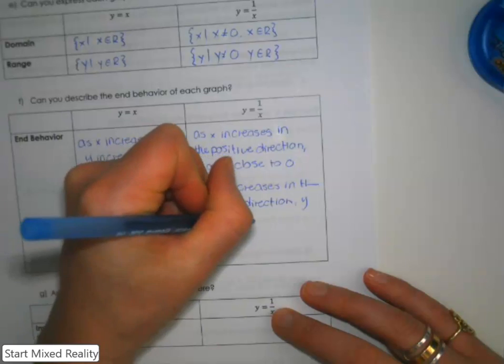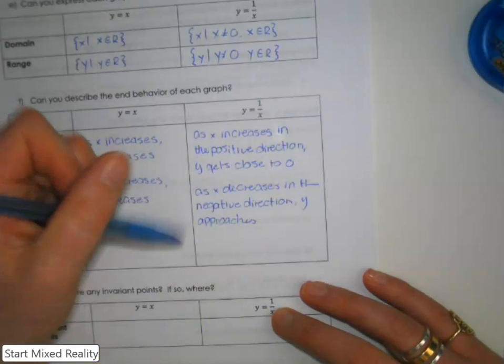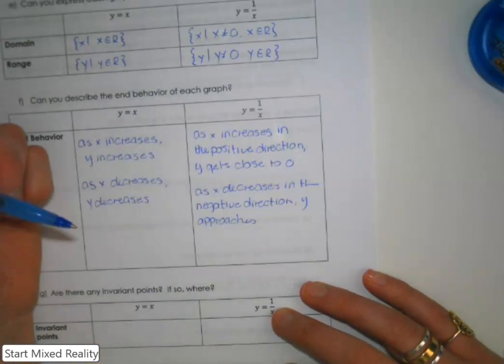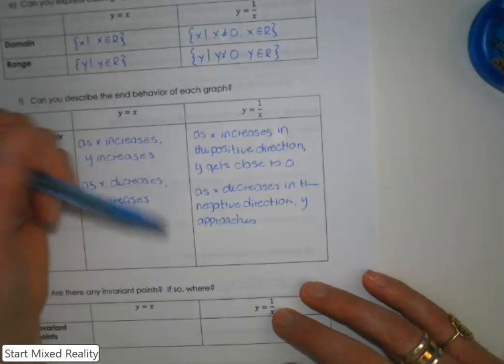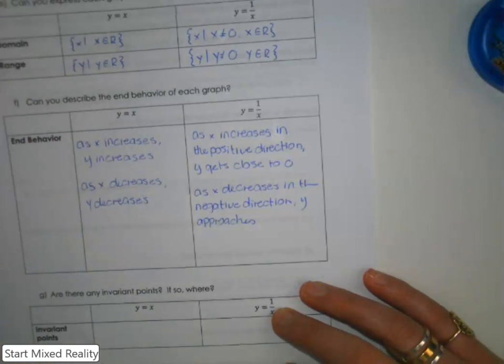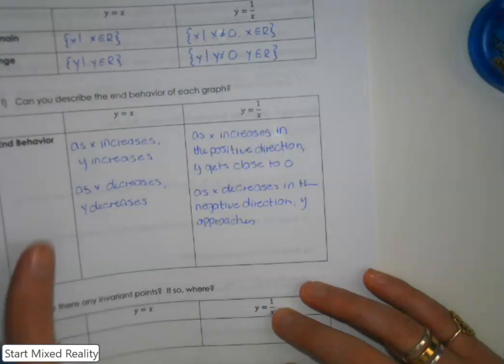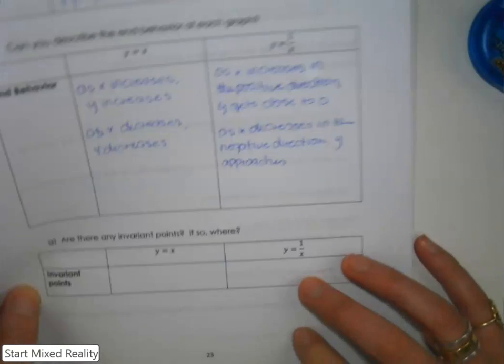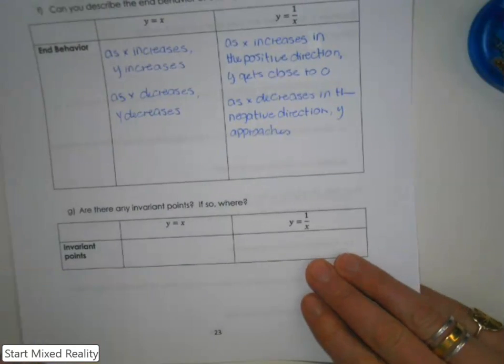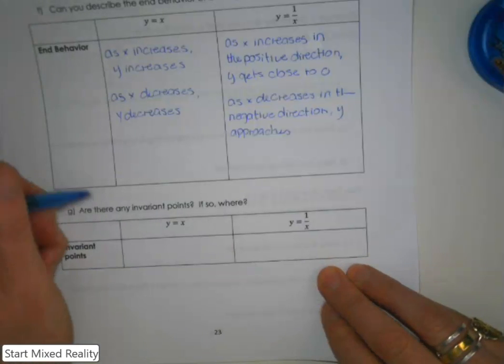So when you're writing out end behavior, there are obviously multiple ways to write it. Just make sure that you're giving the proper general idea of what's going on. I don't want you to fixate on there being only one correct way to write those. As long as you're giving the general trend, you should be okay.